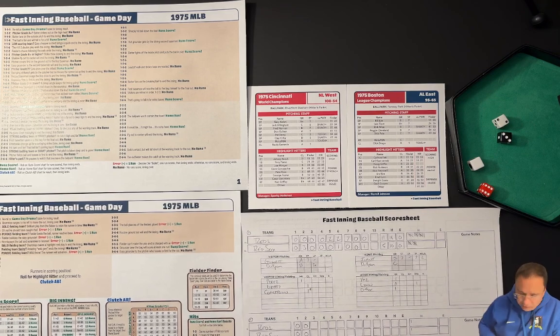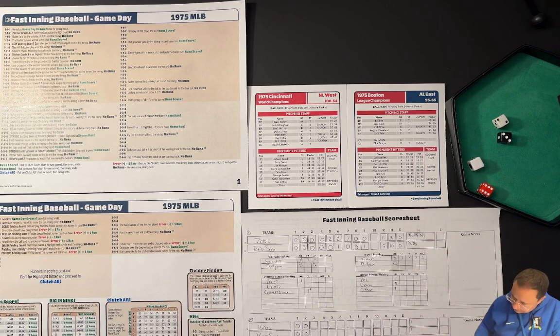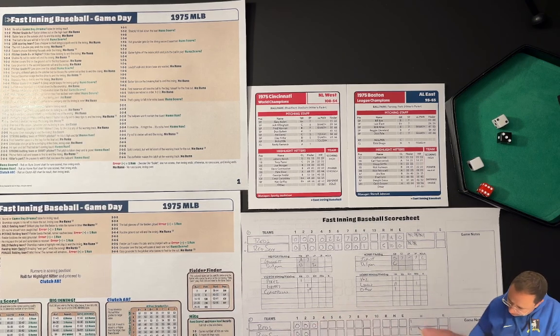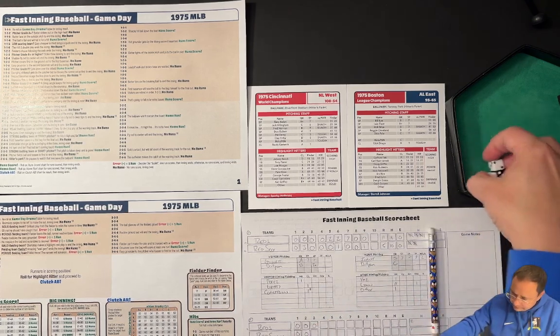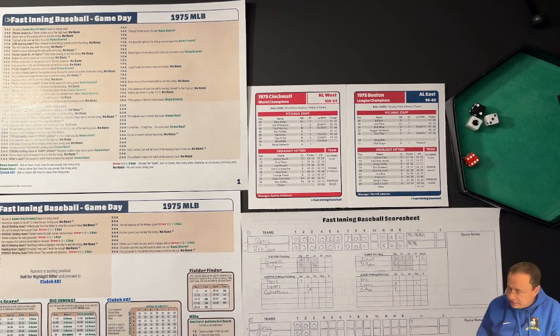Going to top of the third. 2-3-6. Strong batting team. They did not get the decide or die or a shaky pitcher. He is not. So it's just a fly out to center with 1 hit in the inning. So Reds had a chance. Did not capitalize. The decider dot said no. 2-3-6 for the Red Sox.